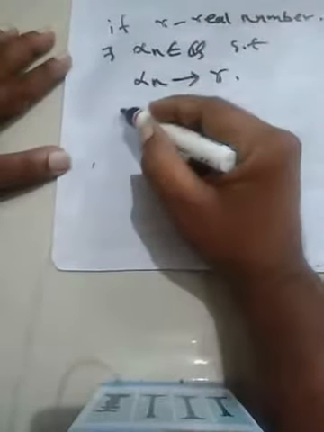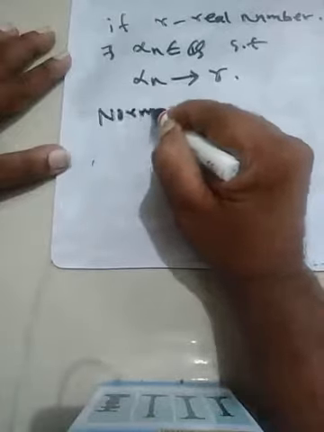So the property of the norm is what? The norm is a continuous function.